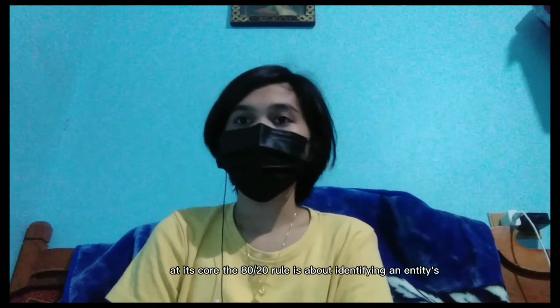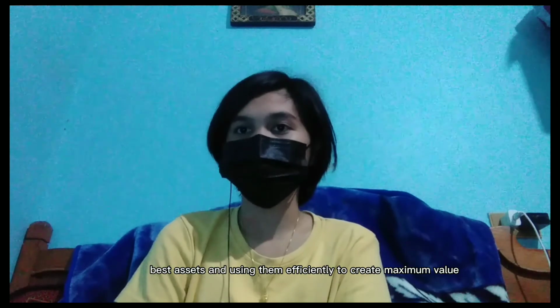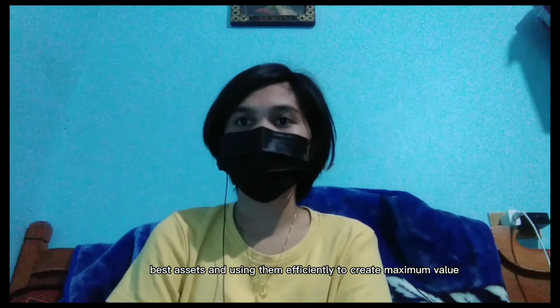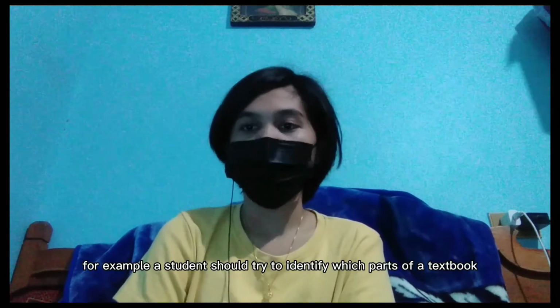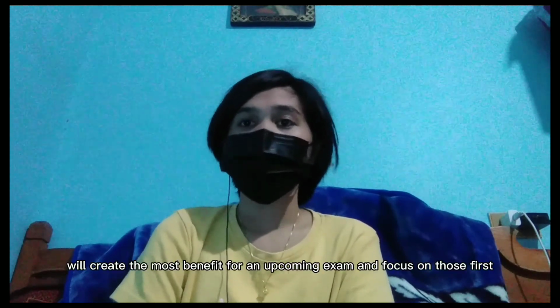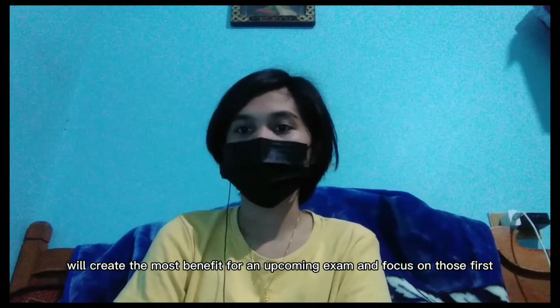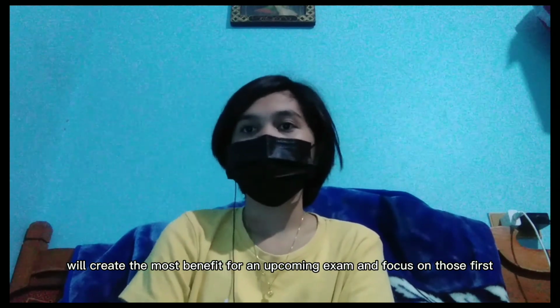At its core, the 80/20 rule is about identifying an entity's best assets and using them efficiently to create maximum value. For example, a student should try to identify which parts of a textbook will create the most benefit for an upcoming exam and focus on those first.